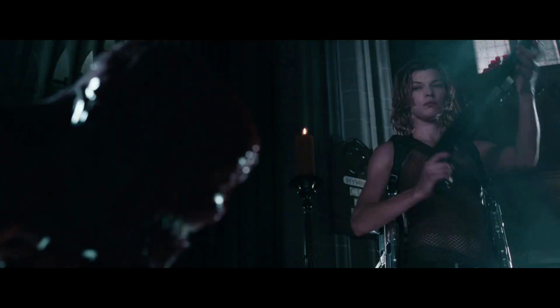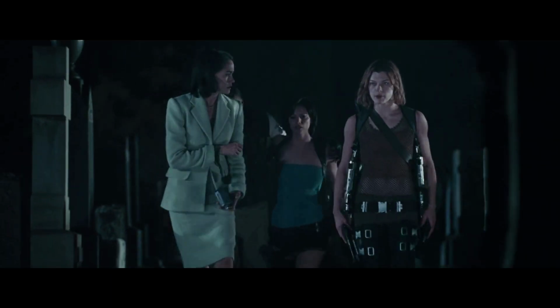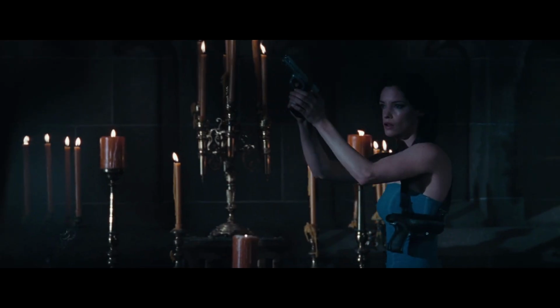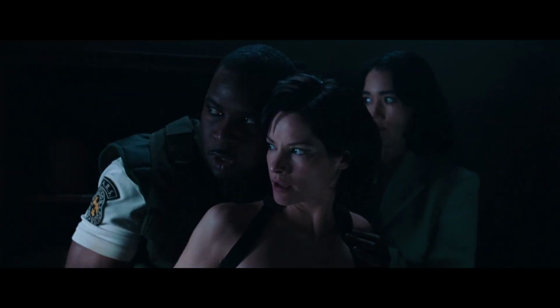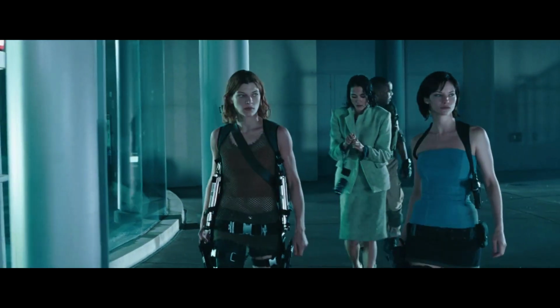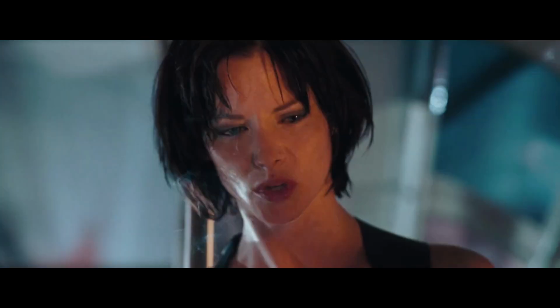One example of a more gratuitous scene, which was ultimately removed, involved Jill's top being ripped off by a zombie, revealing her breasts. Such content was more prevalent in earlier drafts, but was ultimately toned down for the final films.